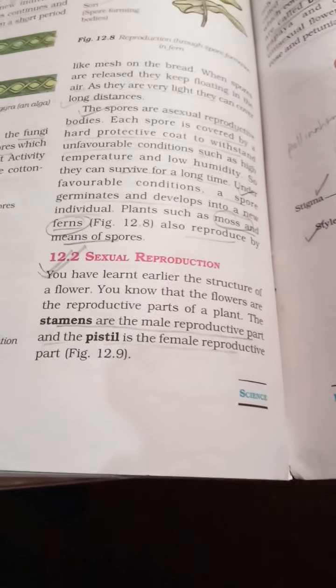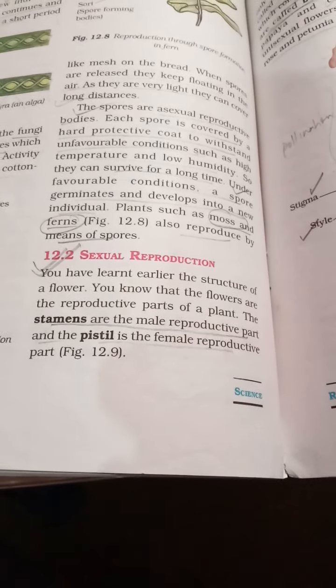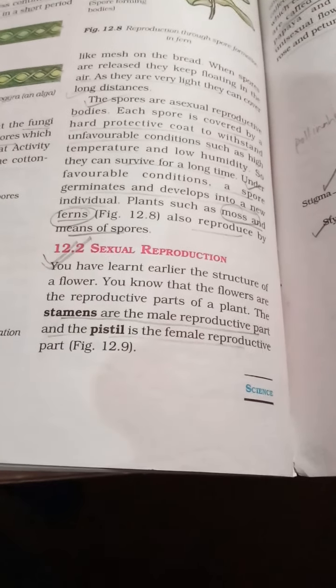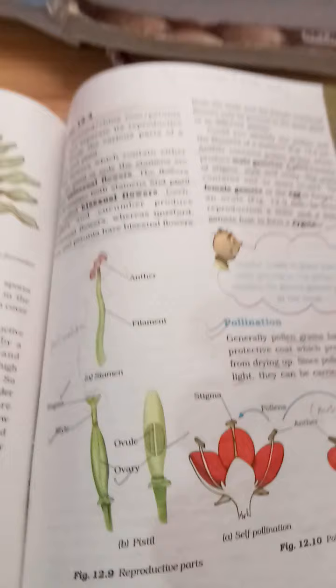Today we are going to continue with the same chapter, that is reproduction in plants. So how does reproduction take place in plants? First of all, we have to understand that a plant consists of an important structure called the flower. Flower, we are all familiar with the term flower.